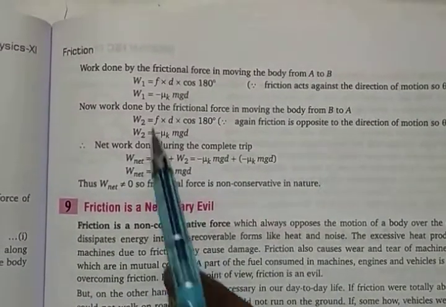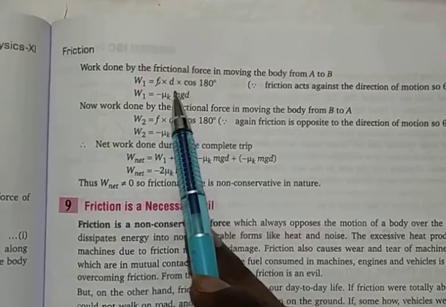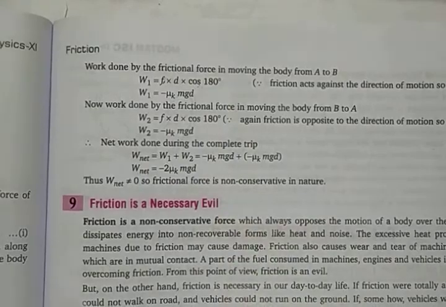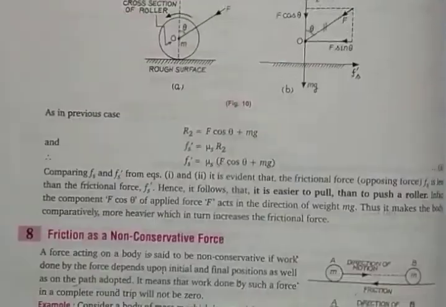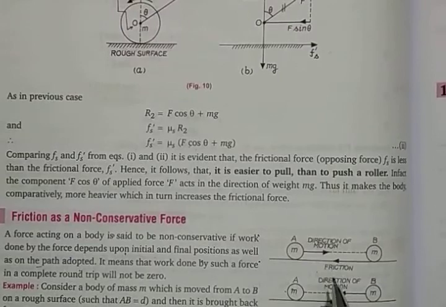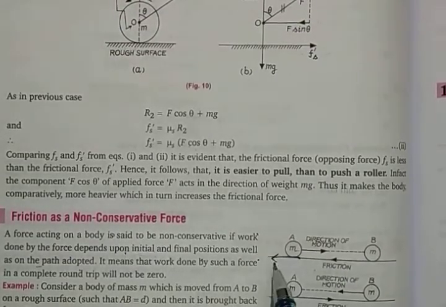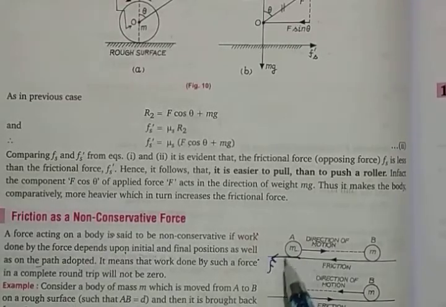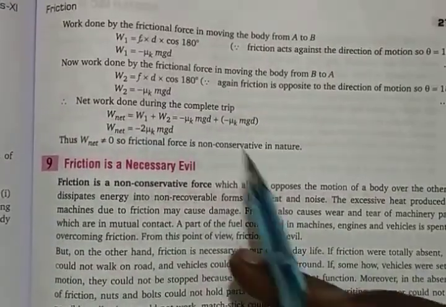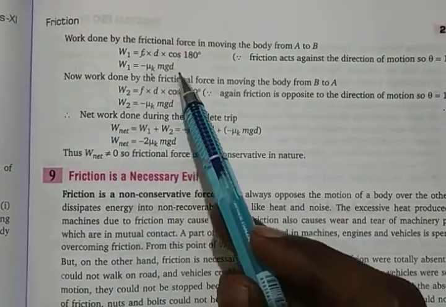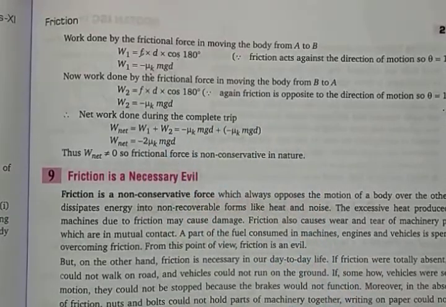So they have done a small derivation here. Work done is equal to force into distance into cos theta, and here theta is 180 degrees. What happens here? The force is acting like this. This is the direction of motion, and the frictional force is acting in the opposite direction. So what is the angle between these two? It is 180 degrees. So W1 is equal to mu K into mg into d. The net work done will be like this, right?